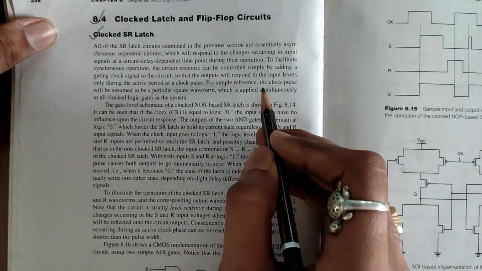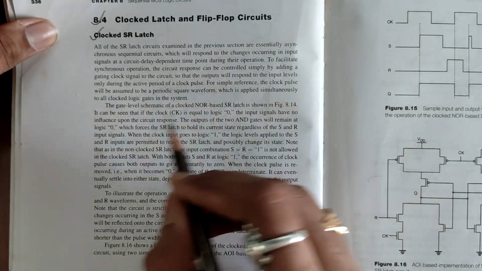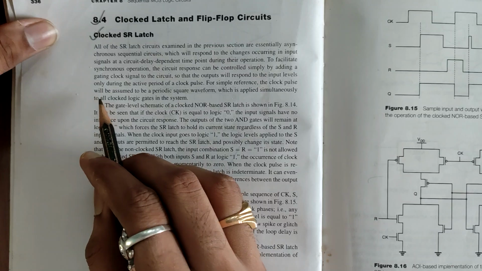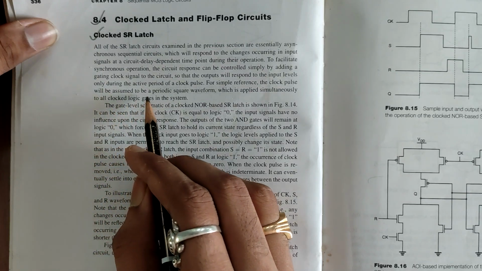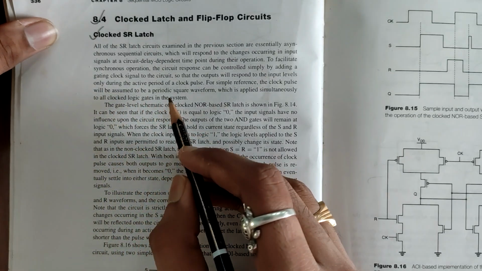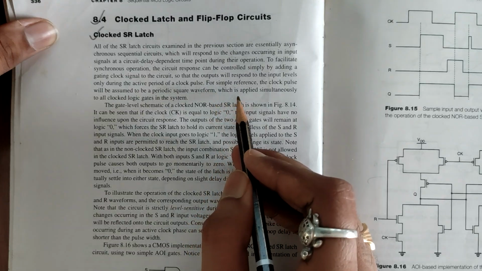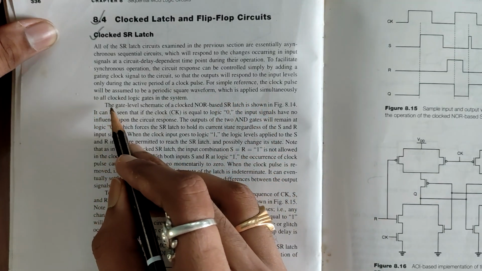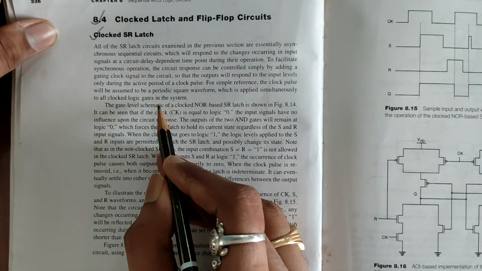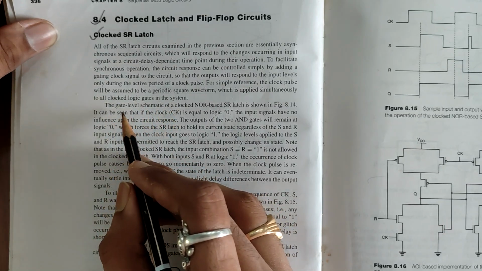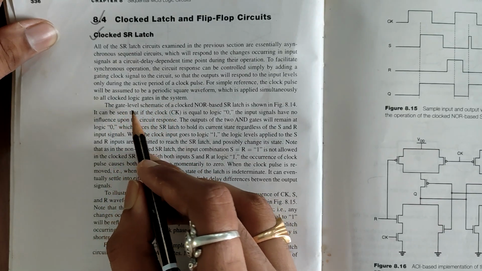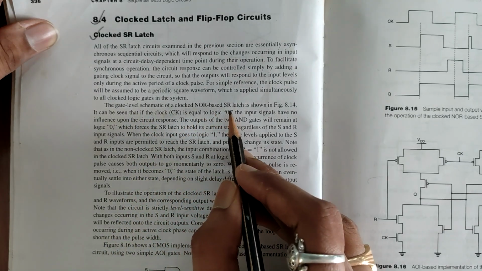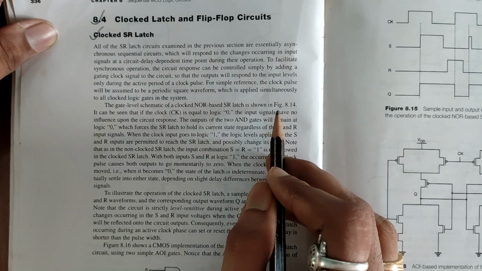For example, reference the clock pulse will be assumed to be a periodic square waveform, which is applied simultaneously to all clocked logic gates in the system. The gate level schematic of the clocked NOR based SR latch is shown in the figure.